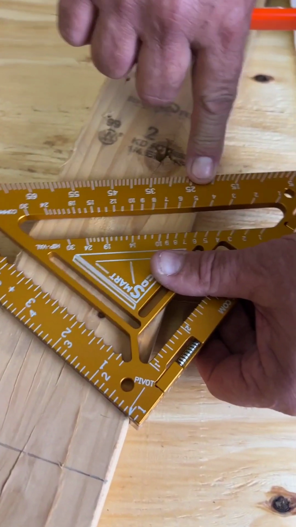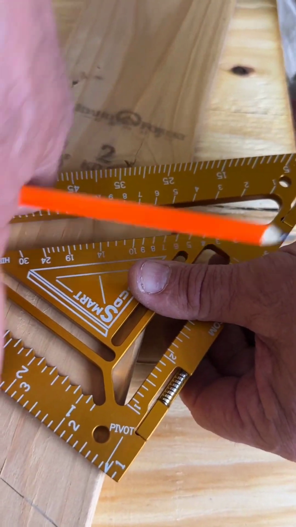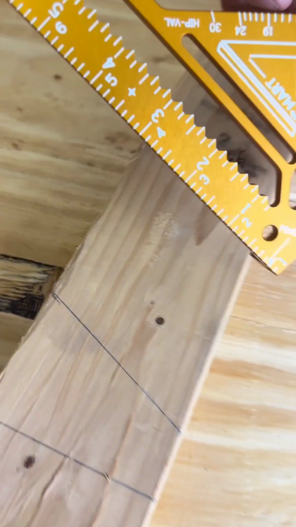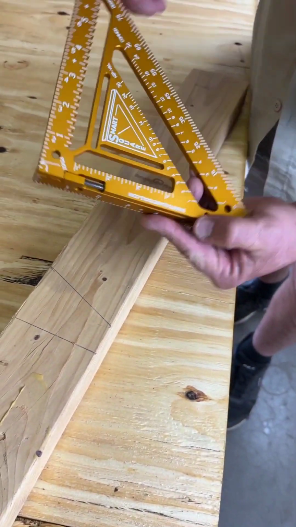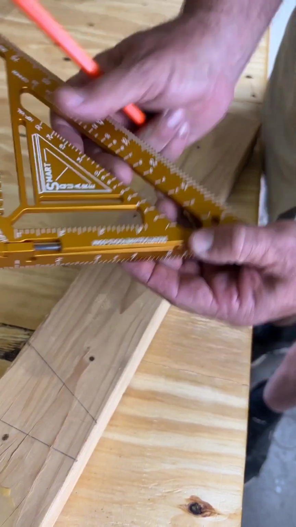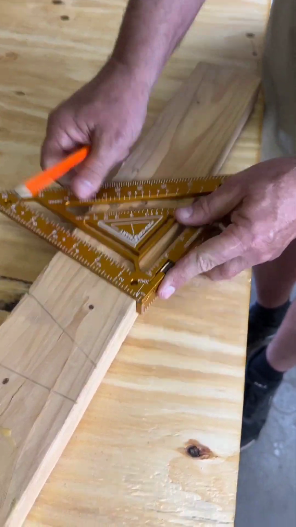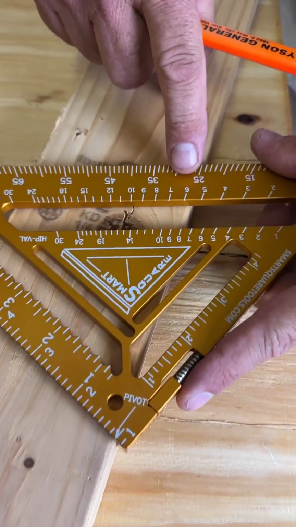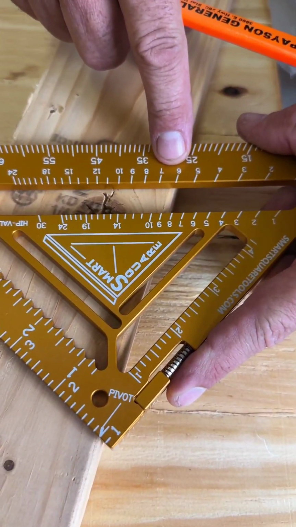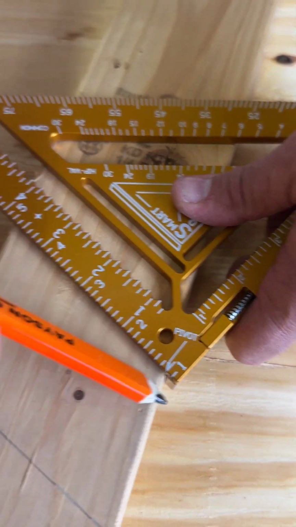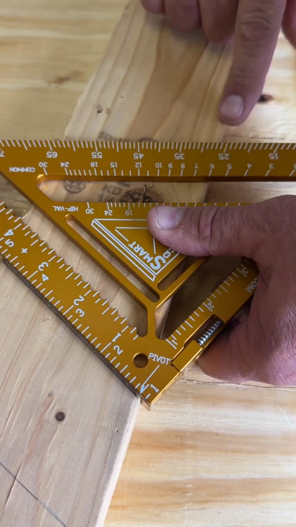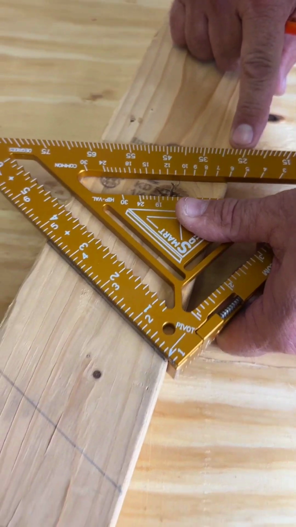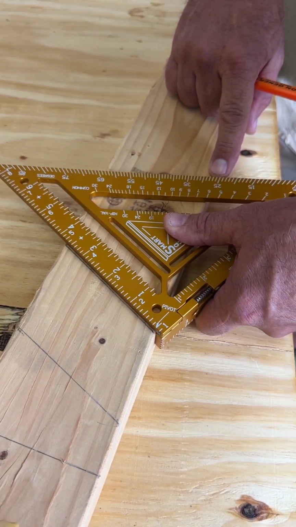So this is a 22-degree angle right here. And if I want to go to a specific roof pitch, as we explained with the common, I can go to, in this case, a 6/12 pitch, hold it on the 6, draw my line, and the degree angle for a 6/12 is 27 degrees.